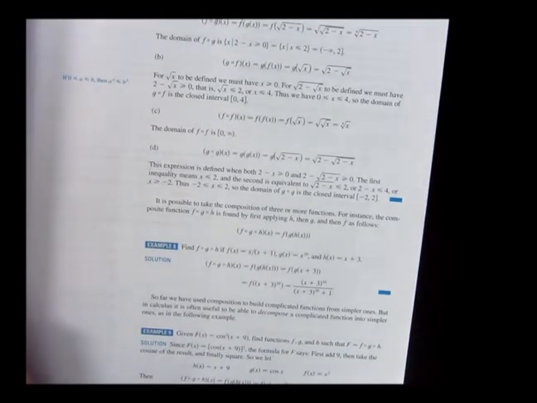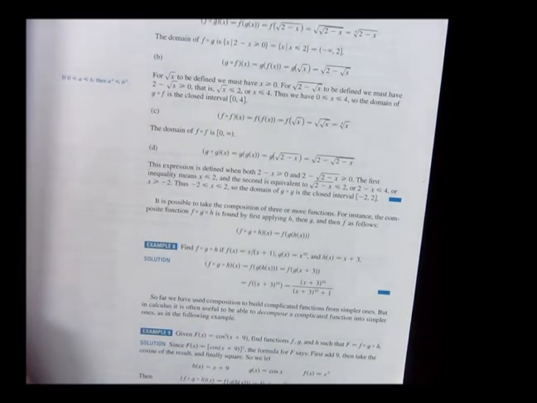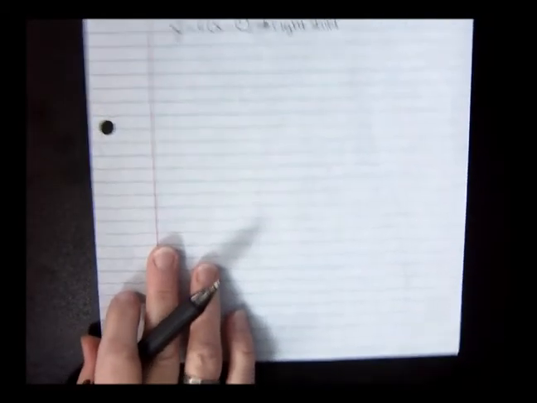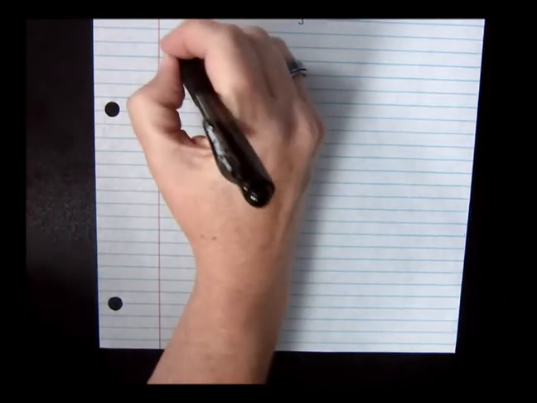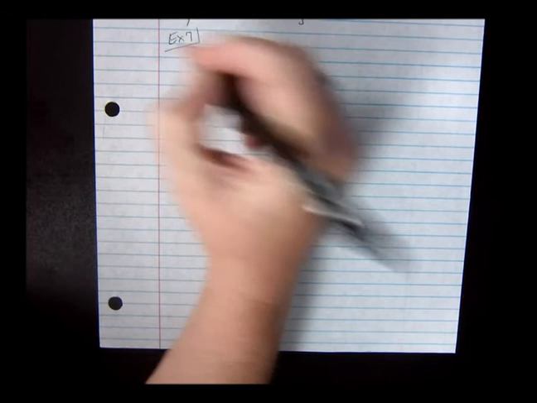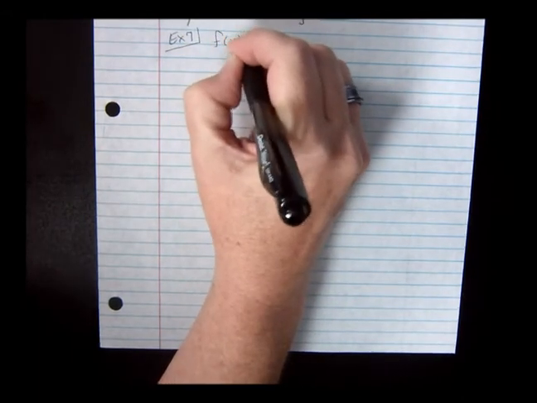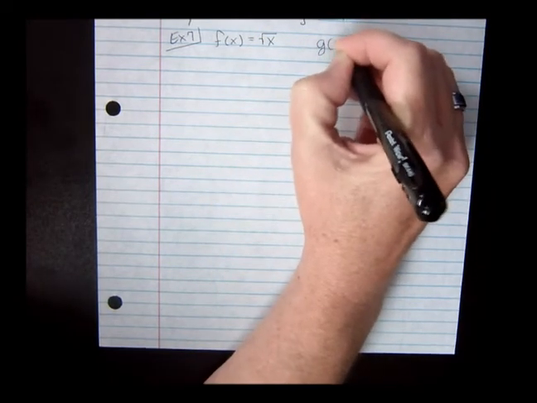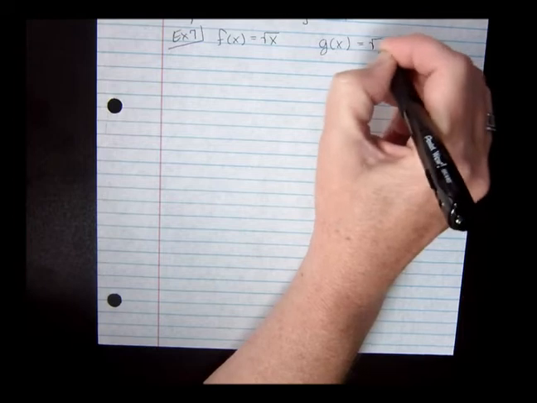All right, let's take a look at example 7. Okay, let's write this one out. Getting tired of looking at the book. Okay, very good. All right, so example 7. f of x is the square root of x, and g of x is the square root of 2 minus x.